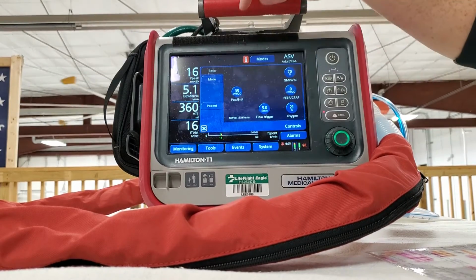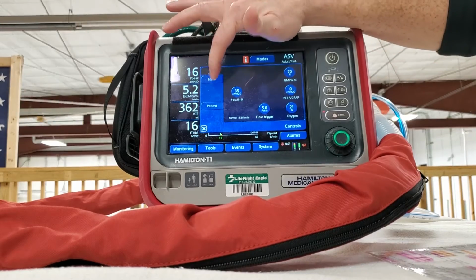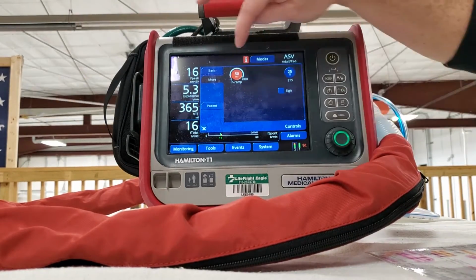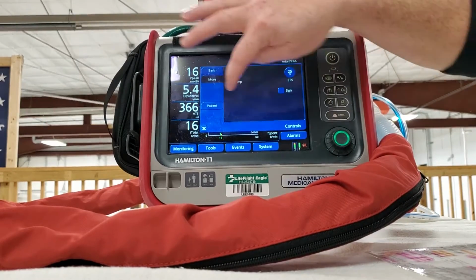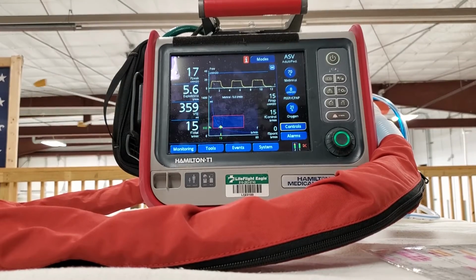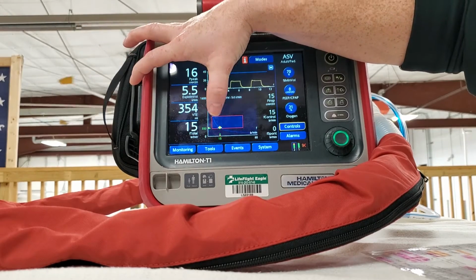We go to controls here. Flow trigger. Let's make this faster. Let's go to 50. See what happens. So see, now it changed everything again. It doesn't allow me to give as much volume again because I'm giving more air faster.